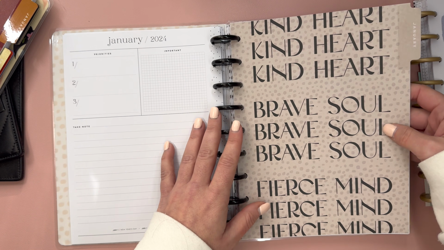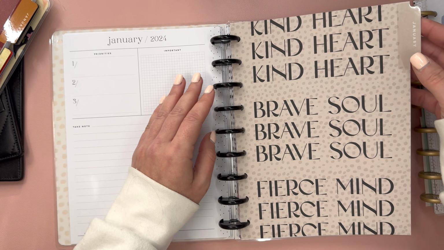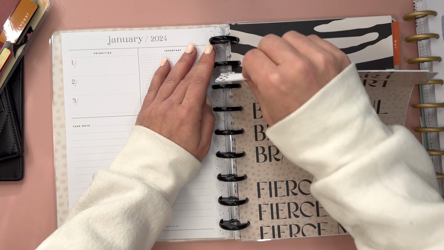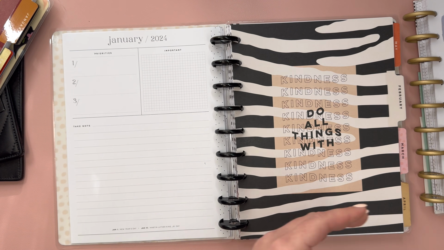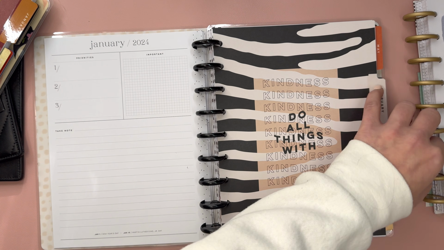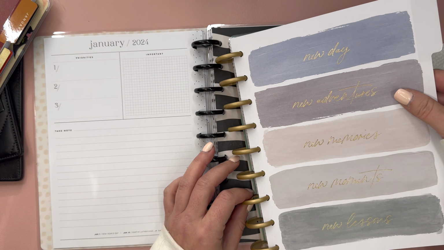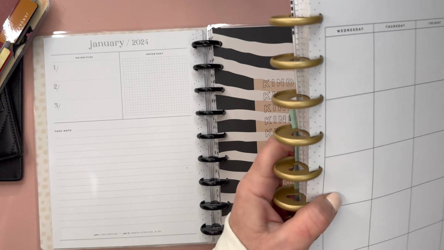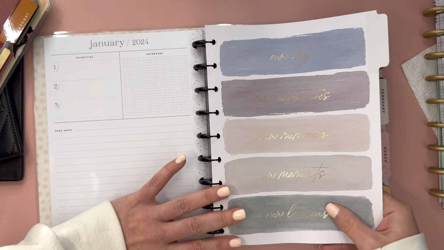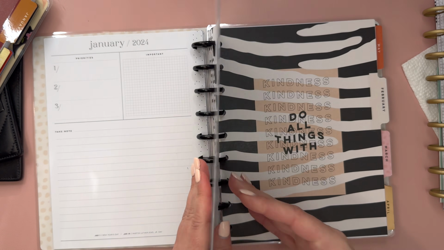So we're going to, how do I want to do this? Pull out this January, pop in this January, even though the tab doesn't have, the divider doesn't have the month on it.